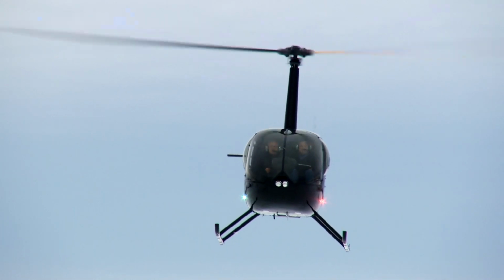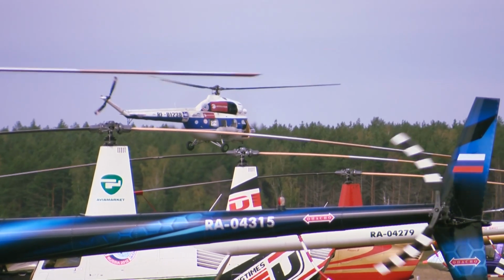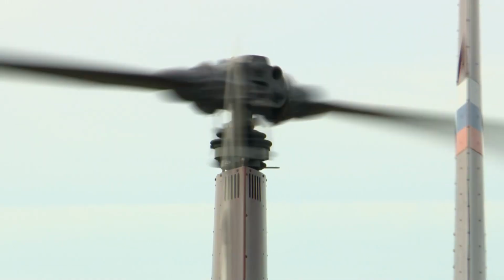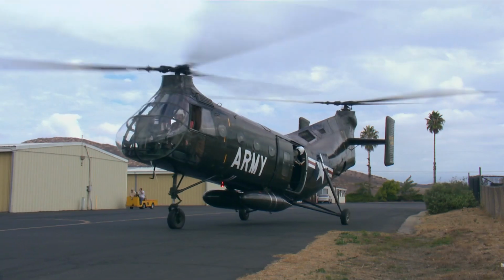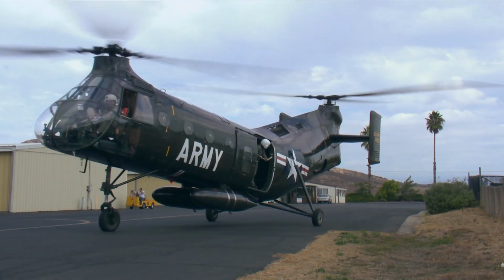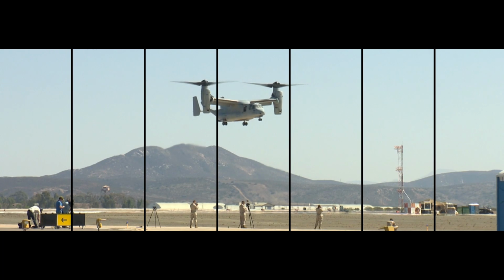A helicopter is usually piloted. The source of the power supply is an internal combustion engine. It has two rotors, classical, coaxial, transverse, or intermeshing.